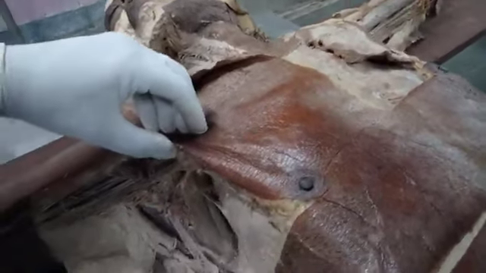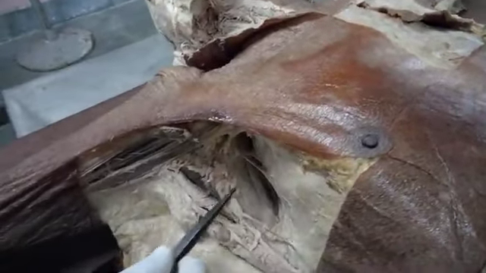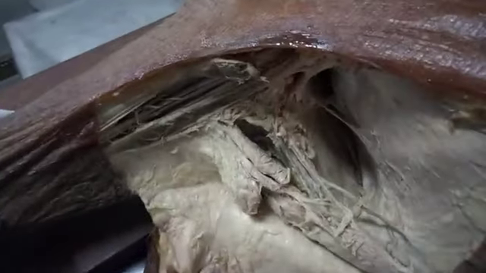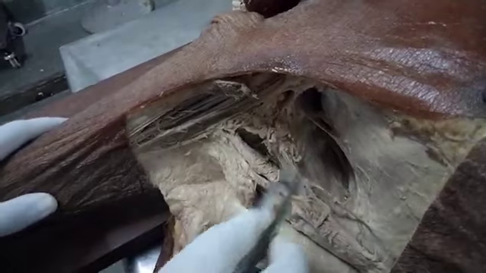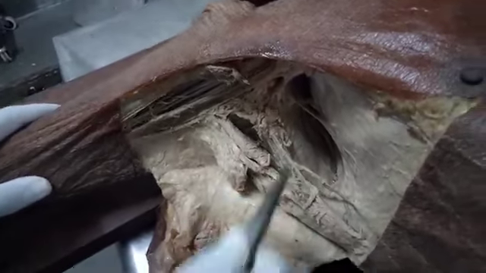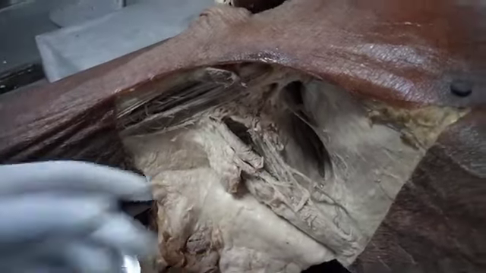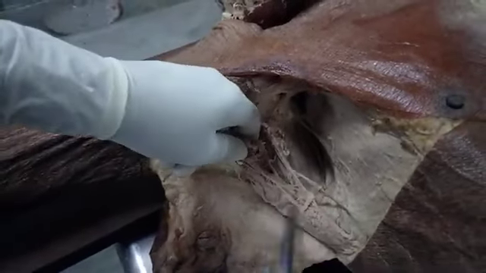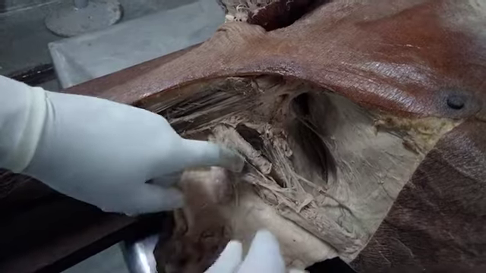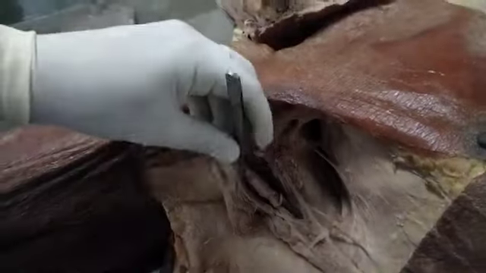Here is the pectoralis major muscle, and pectoralis minor muscle. This is the posterior wall. This bulky muscle is the subscapularis muscle. Then here two muscles: this is the latissimus dorsi and this is the teres major muscle.